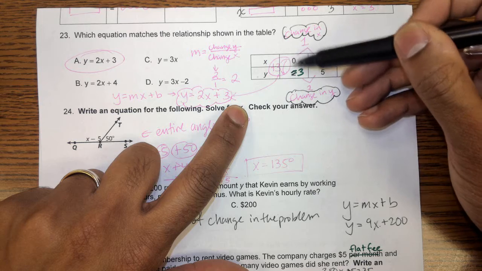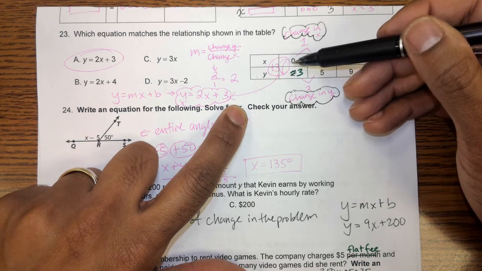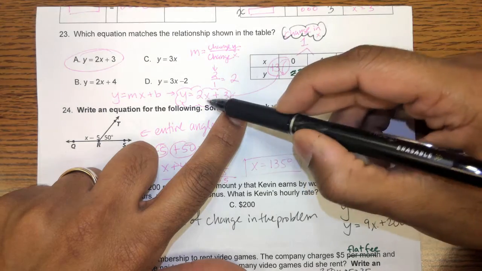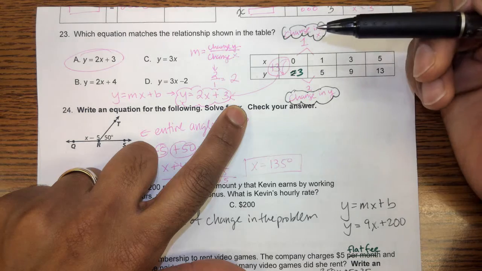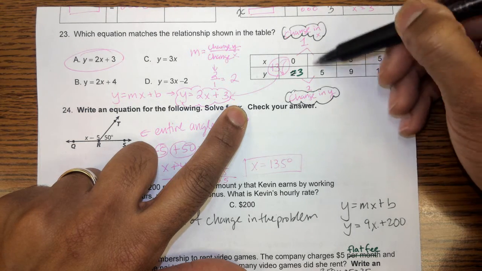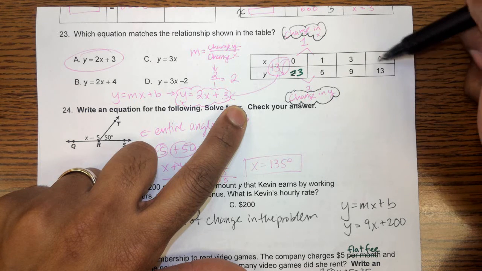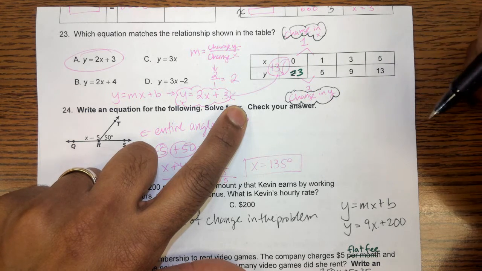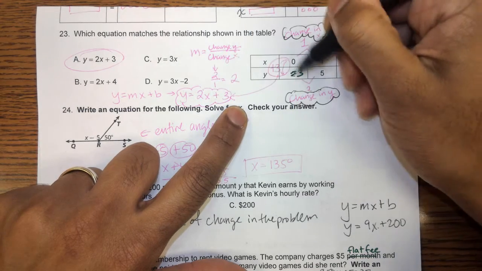Right? You could just look at where 0 is, but another way to think about it is, if I do 2 times 0, I get 0, then how do I get to 3? We add 3. So it's 2 times whatever x is, 2 times 1 is 2, plus 3 gets me 5. 2 times 5 gets me 10, plus 3 gets me 15. First, we find our m, then we find our b.